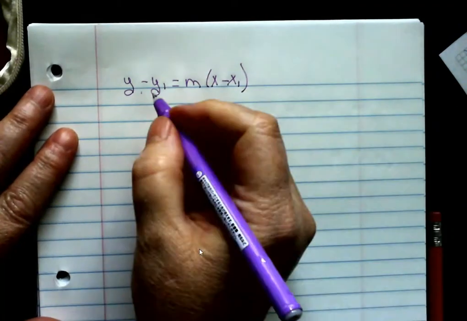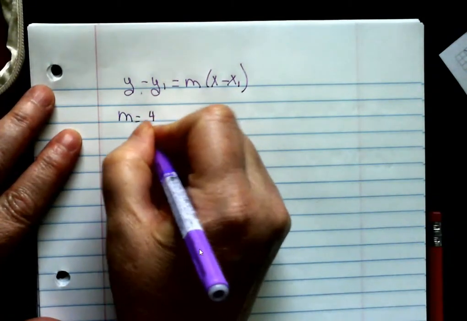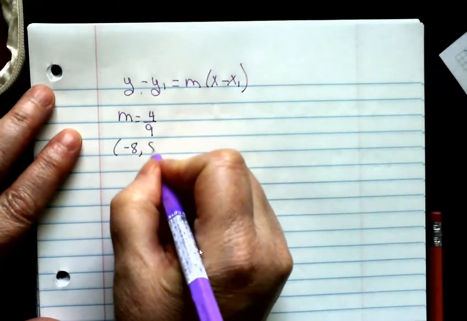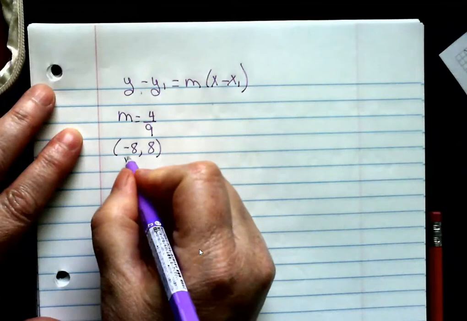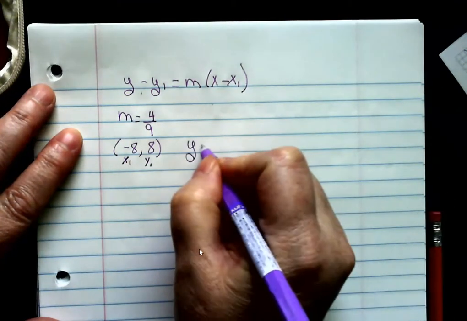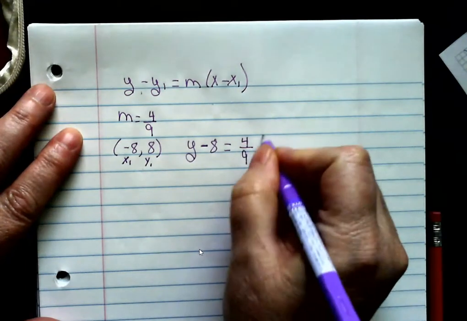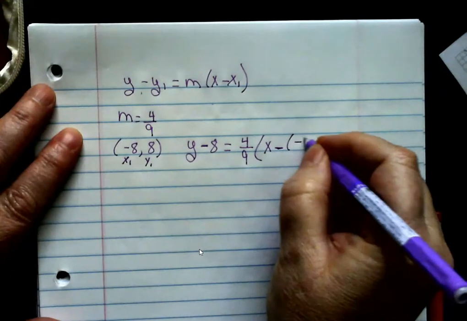So I'm going to go the slope of 4/9, and I'm going to go through negative 8, 8. Remember, this is x1 and y1. So I have y minus 8 is equal to 4/9 times x minus negative 8.